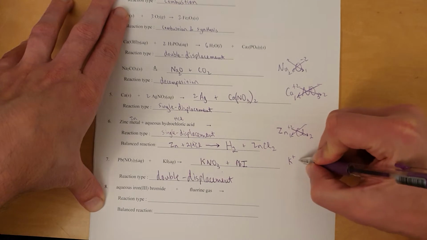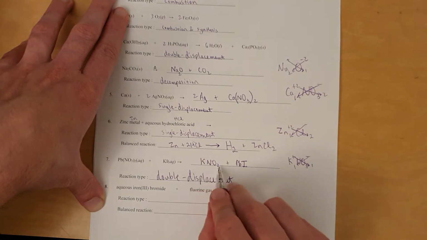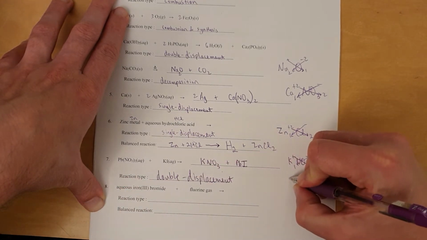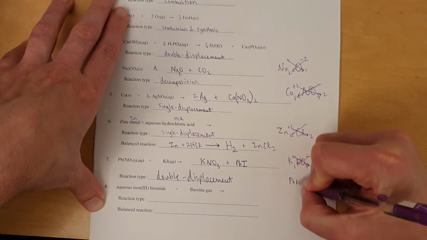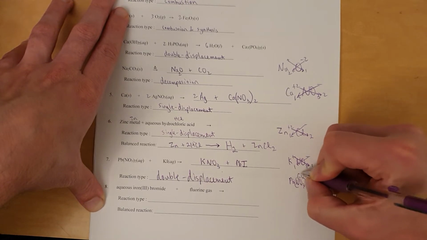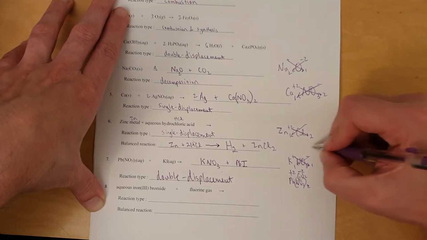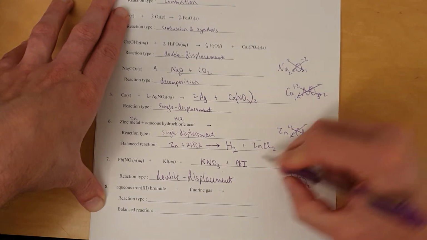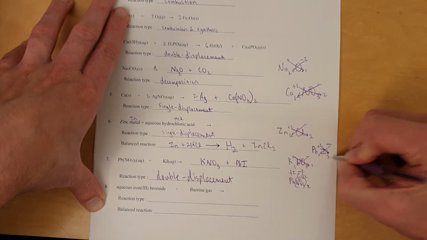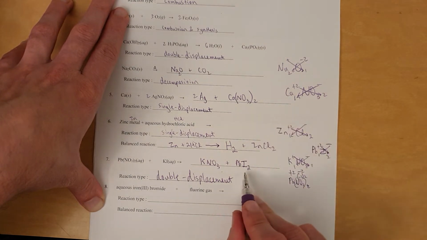Potassium is a +1, nitrate is a -1, so 1 potassium and 1 nitrate. Therefore, this is fine. Now, what about lead? Lead's a variable charge. So if you have Pb(NO3)2, there's 2 nitrates, each a -1, so there's -2 charge. Therefore, the lead must be a +2 charge. So if you have lead that's a +2 charge and it's paired with iodine, which is a -1, you're going to get 1 lead and 2 iodines in the formula, which means PbI2.